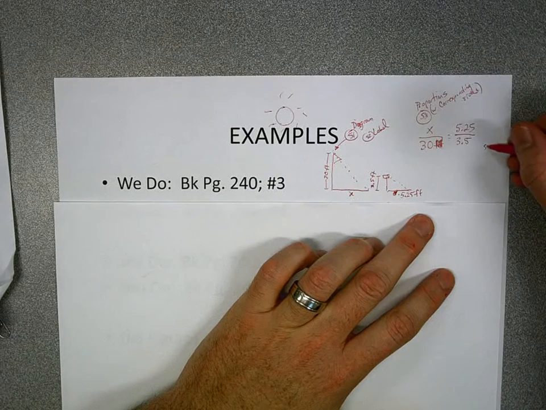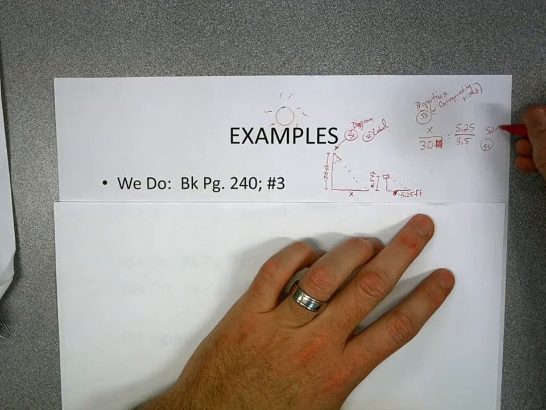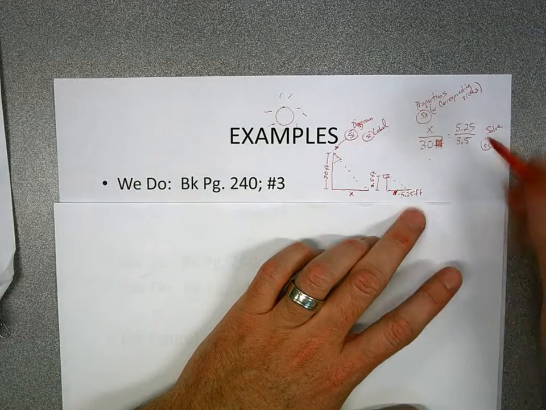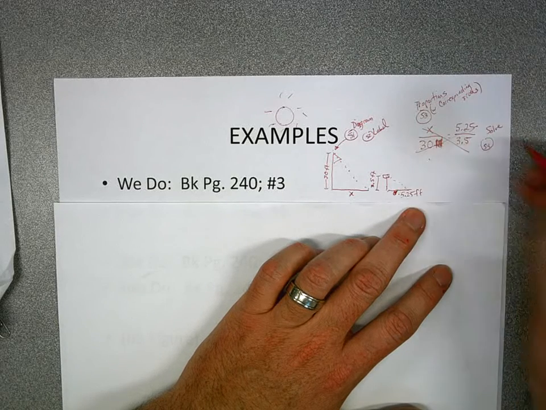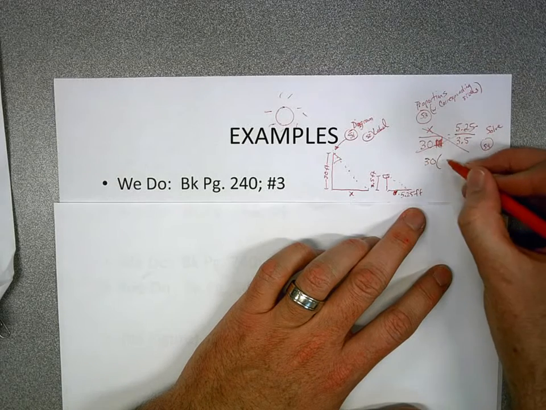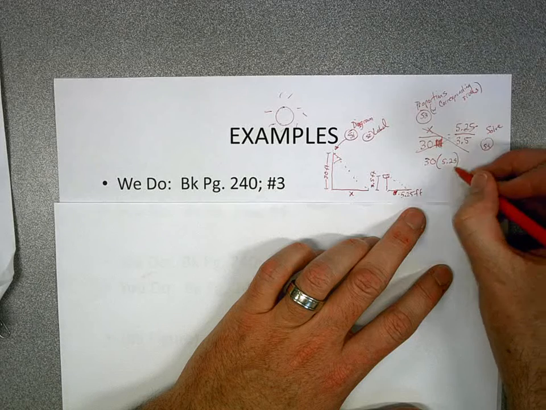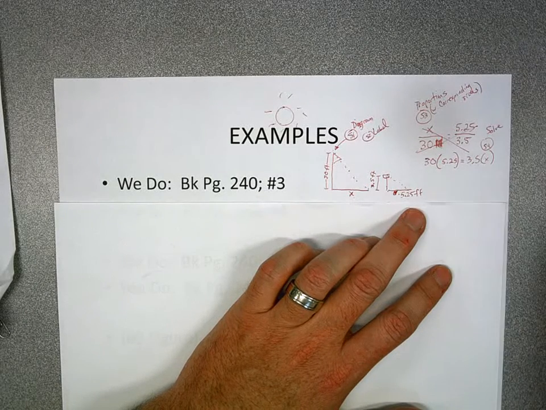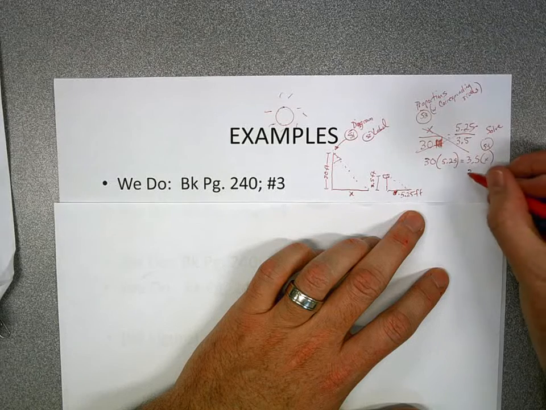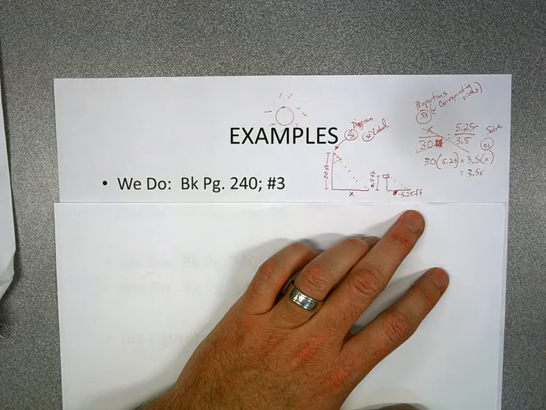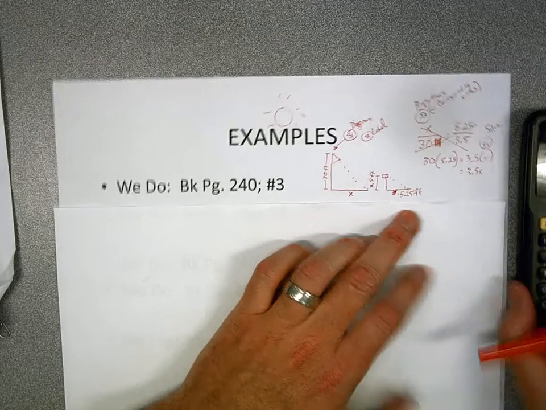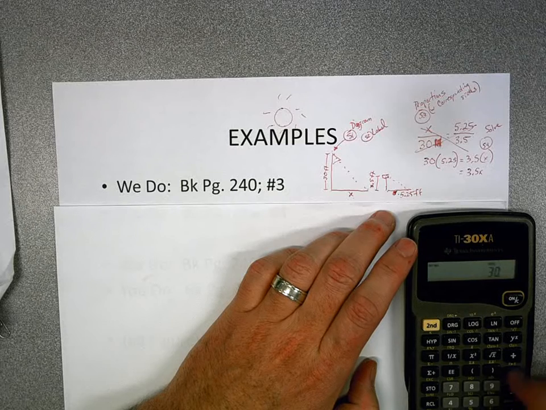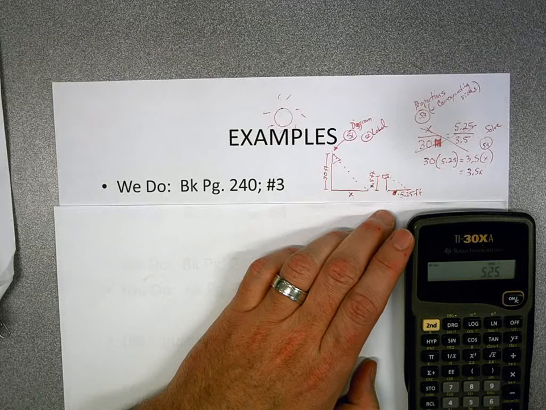Step 4, solve. Unfortunately, this isn't one of those easy ones. We have to use cross products. So 30 times 5 and 25 hundredths is equal to 3 and 5 tenths times x. So 3 and 5 tenths x is equal to 30 times 5 and 25 hundredths.